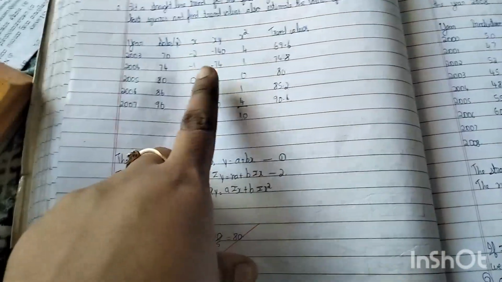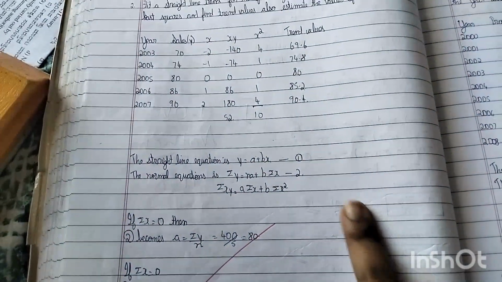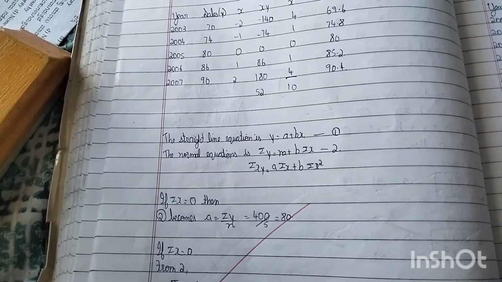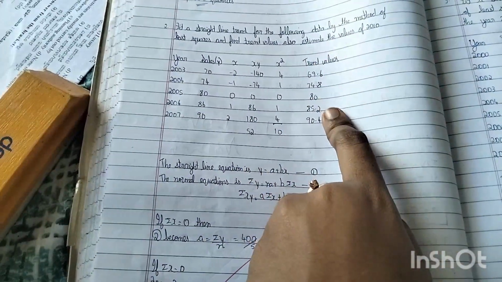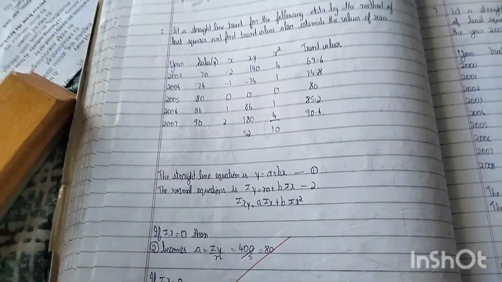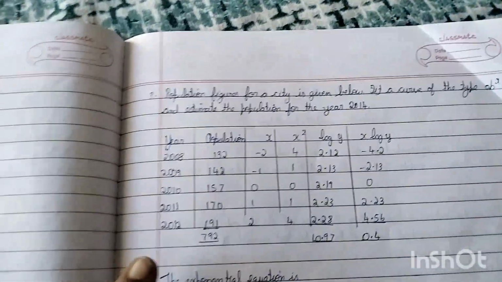For finding the trend values, by substituting the values of x in the trend equation, the trend values can be obtained. That is 69.6, 74.8, 80, 85.2, and 90.4. This is going to be the last sum.